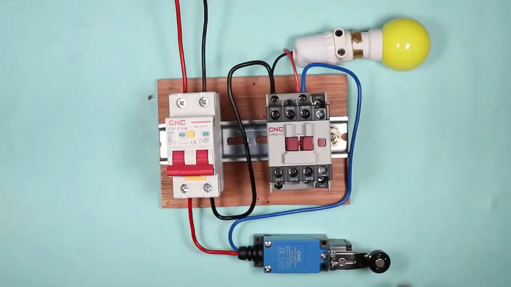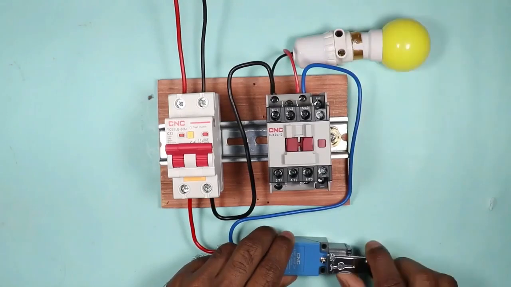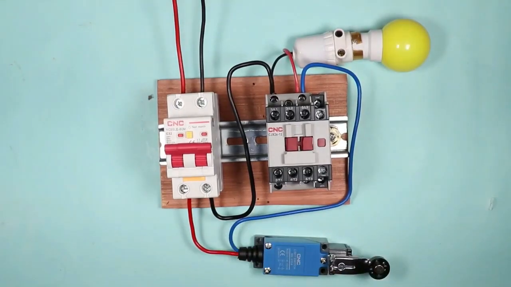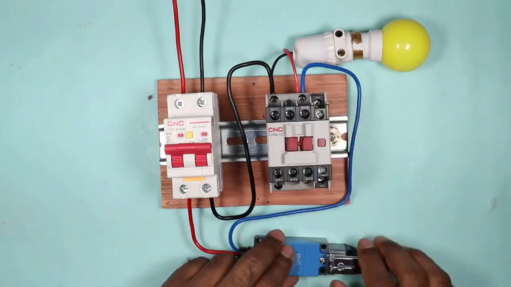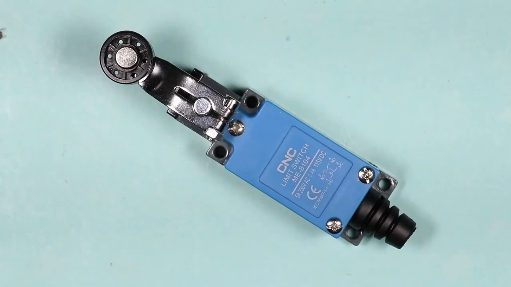Friends, today in this video we will learn about the connection of limit switch with contactor. Along with this, I will also explain how this switch can be used with other applications and how connection is done with these applications. Limit switch is a type of electromechanical device.